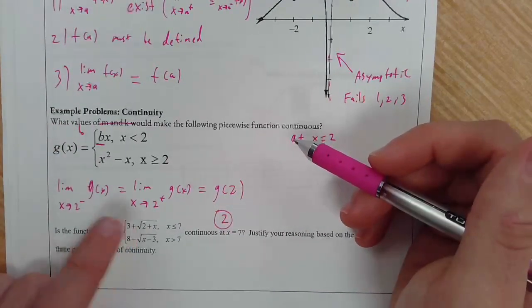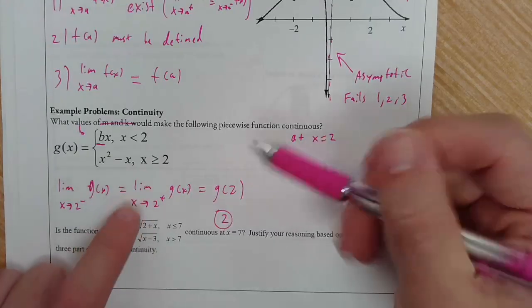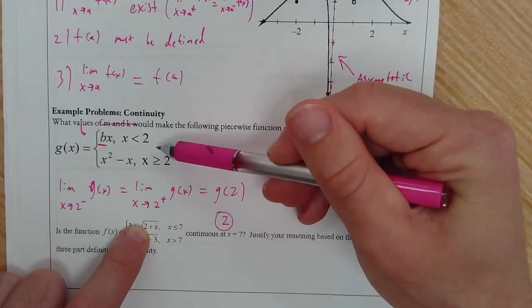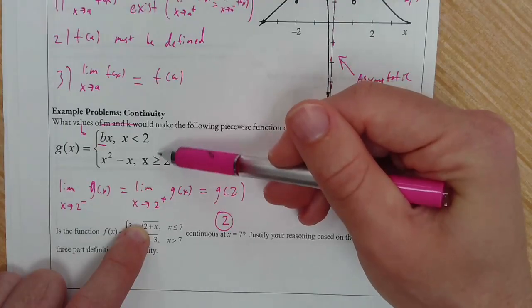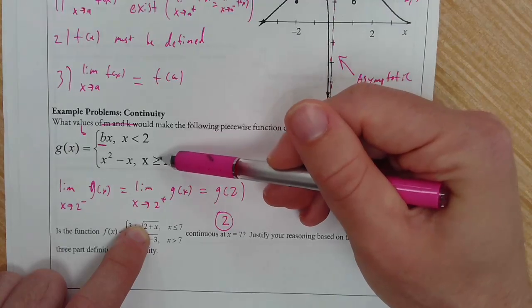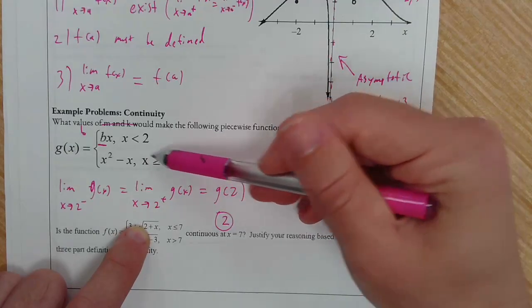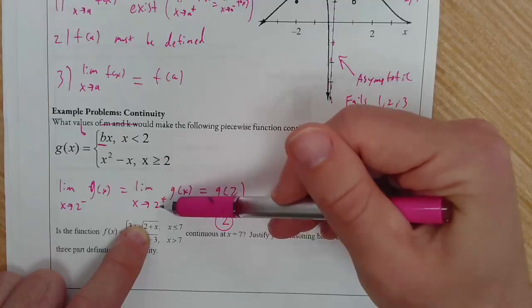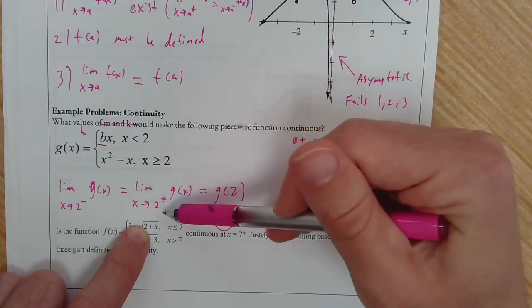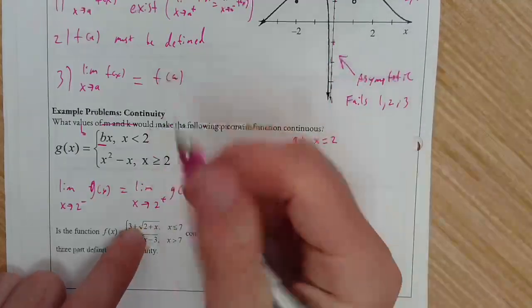The limit from the right. Which one of these would help me find the limit from the right? Which one of these is approaching from the right? The top or the bottom? The bottom, because this is greater than 2. So this would be to the right. So we do the same thing. We're going to take the 2 and plug it in here to find that limit from the right. So we're going to get the same value, 2.